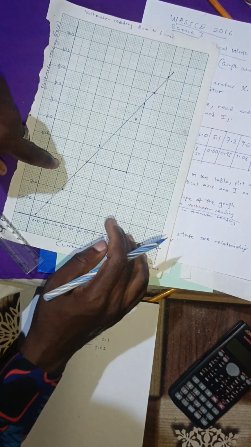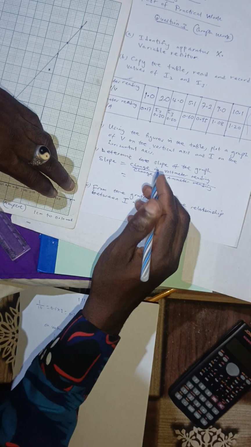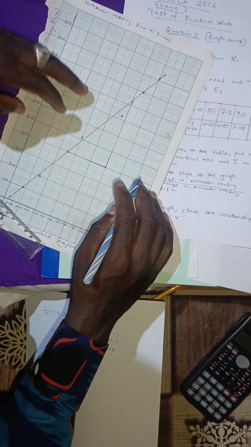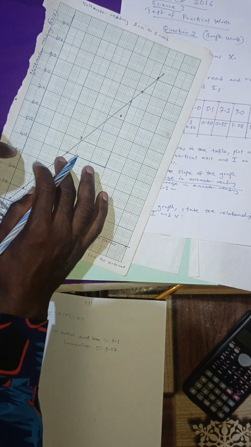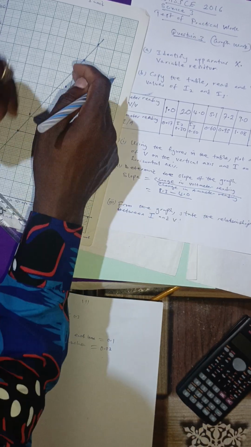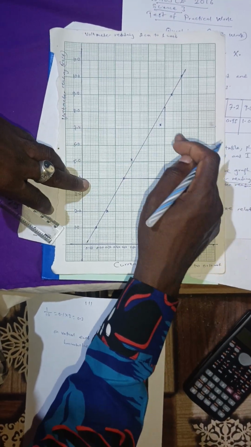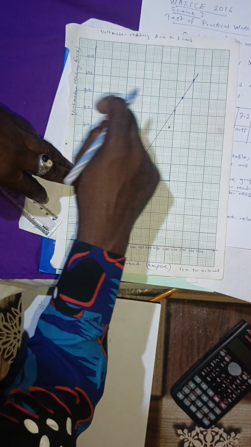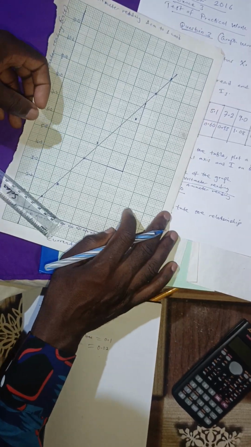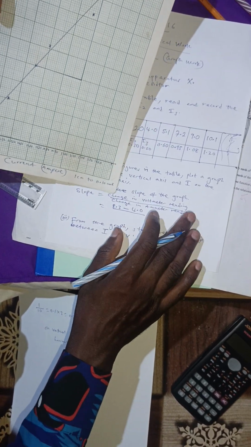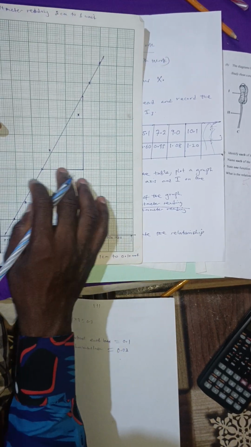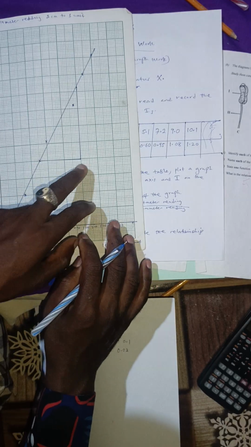You have to take the higher number. Take note. 8.3 minus, you subtract the down one, 4.0. Let's see, we got this one. Take this figure here, from here, and from here. That's the vertical y-axis, but here we are using the voltmeter reading from the question. So from there we come to the horizontal, the x-axis.